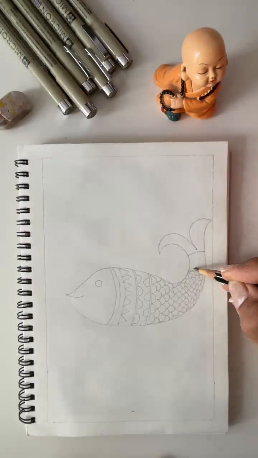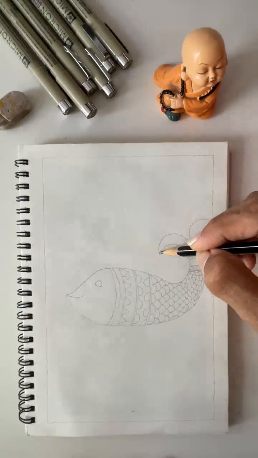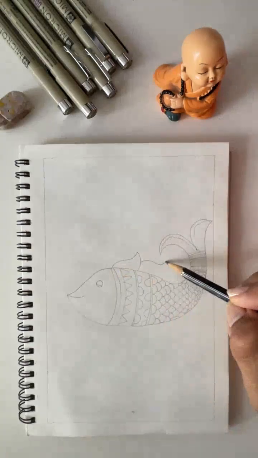I start filling in the patterns, scales, stripes, and tiny repetitive elements. This is where the artwork really comes alive.